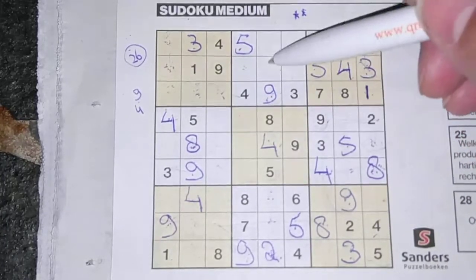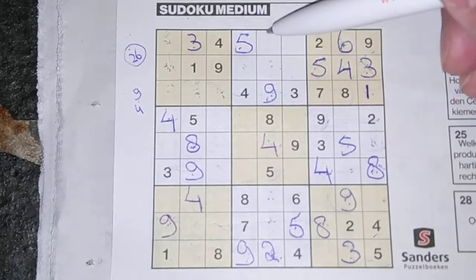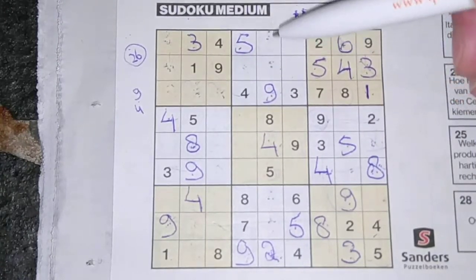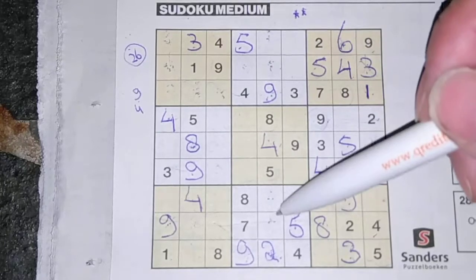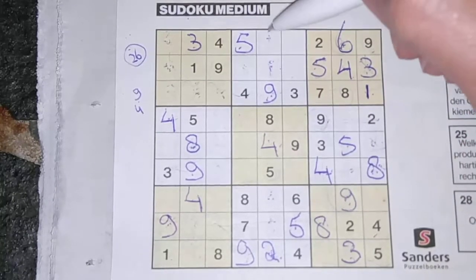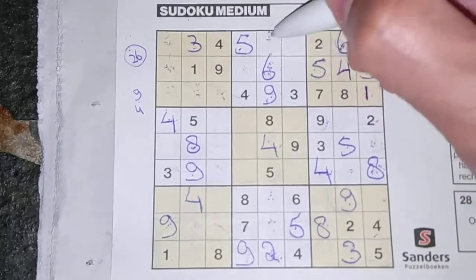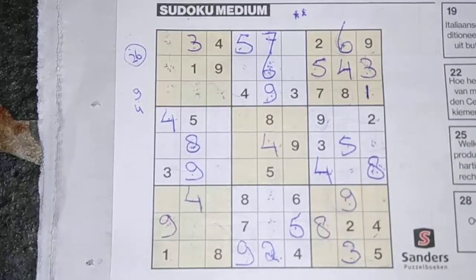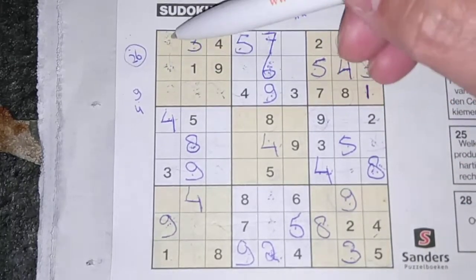That means the other 2 numbers are the 6 and the 7. The 6 and the 7 are missing. 1 and the 3, 6 and the 7. We have a 6 here, so no 6 there. 6 should be here, and the 7 goes there. 2 numbers left, I believe.